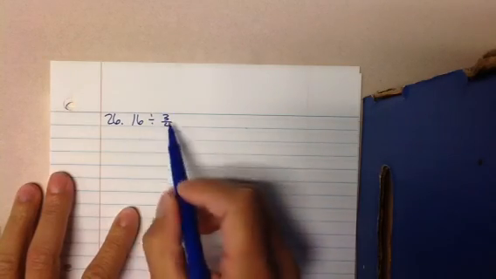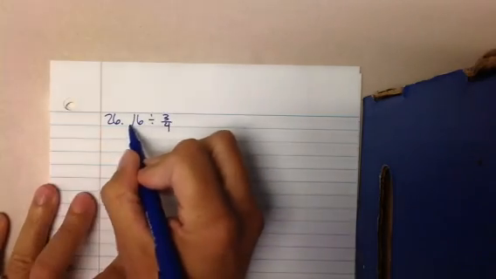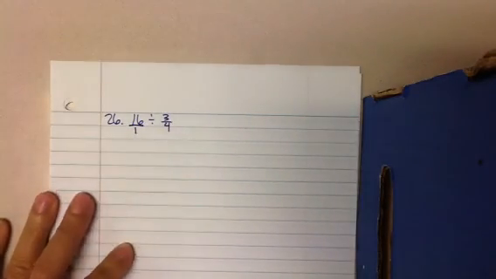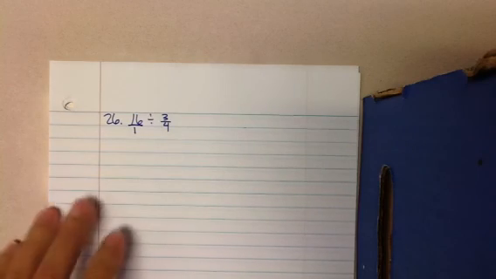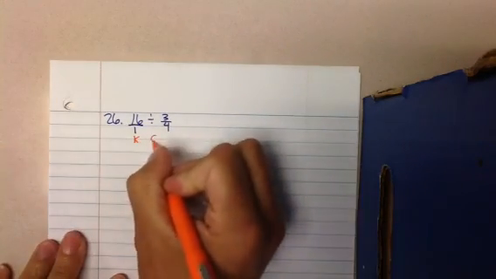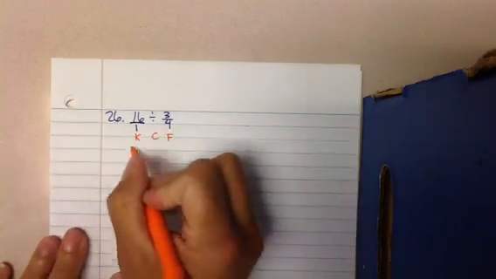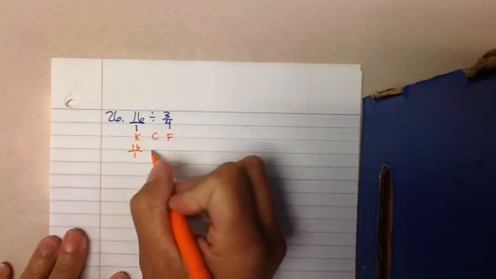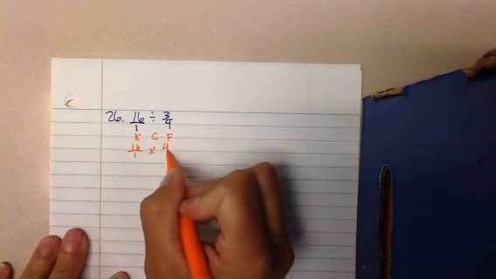So our first step is going to be to change any whole number into an improper fraction. 16, remember to change that to an improper fraction, we just put it over 1. Bam, done with step 1. Step 2 says that we have to keep, change, flip, and we're going to do that step in orange today. I like orange. Keep, change, flip. 16 over 1 stays the same. We're changing it to multiplication, and we're flipping it to 4 over 3.